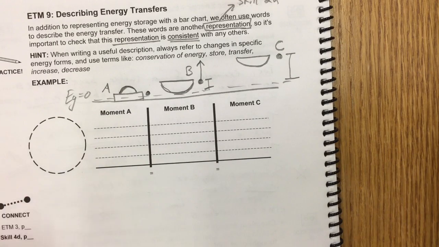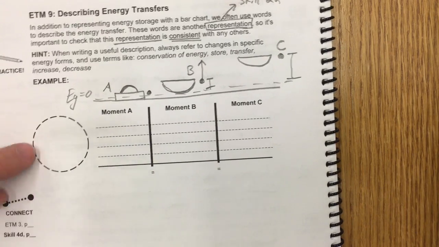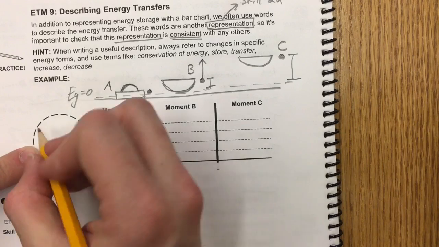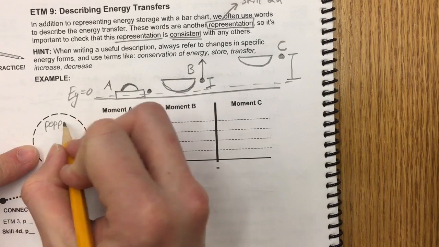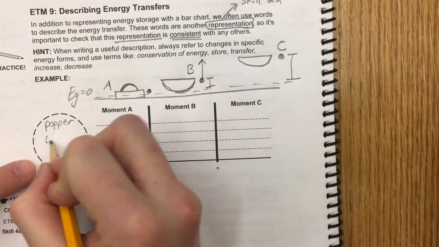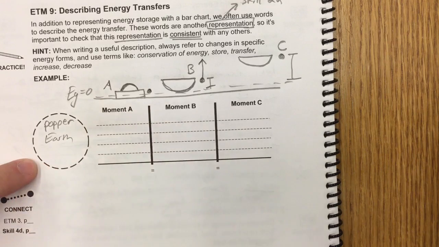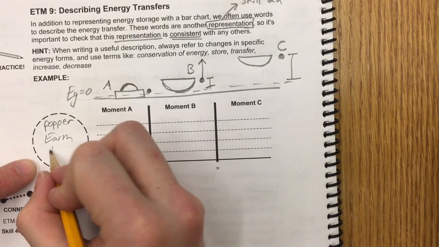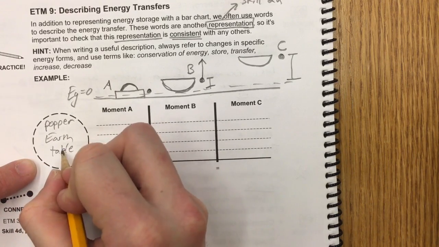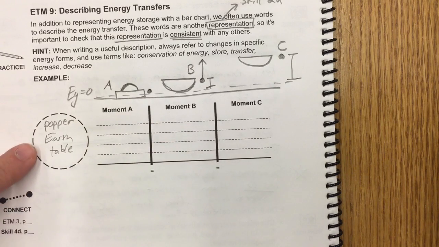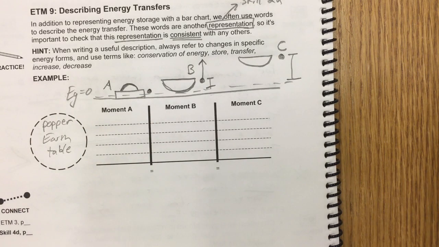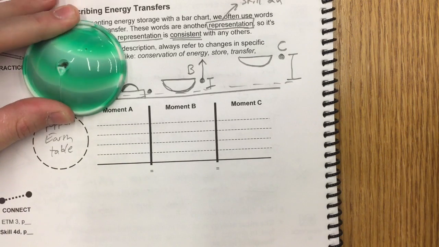Okay, so next I'm going to define a system, and my system is going to include the popper, the earth, and, let's say, the table. I'm not going to include the person in this system because moment A takes place after the popper has been prepared.